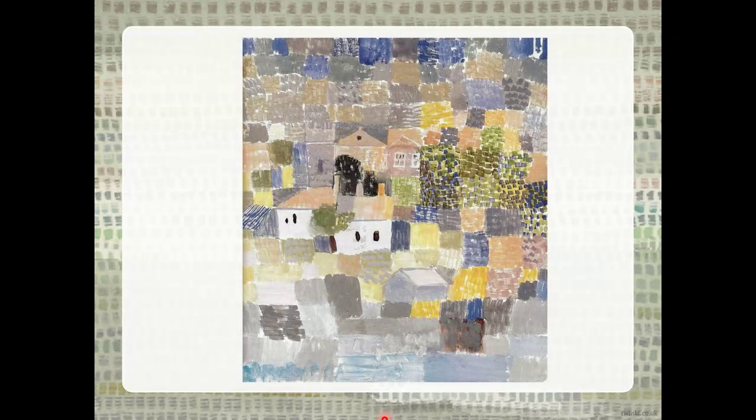What do you think about this one? Do you think this is bright or do you think this is pale? Some of it is a bit bright, like the blues, but then he's added white to create paler blues and paler yellows and paler greys and greens, hasn't he? It's quite a pale picture here.